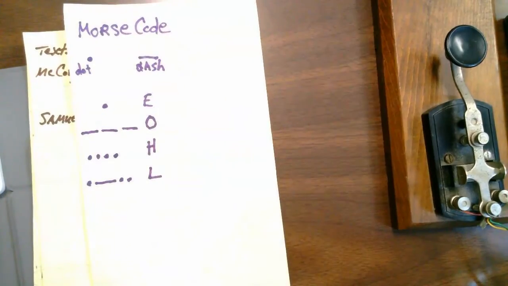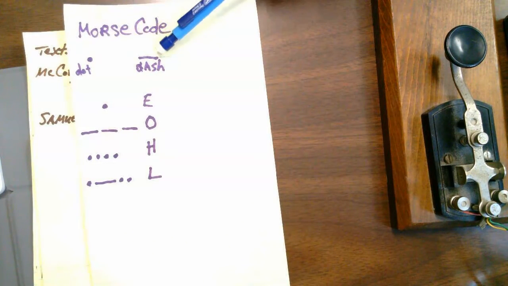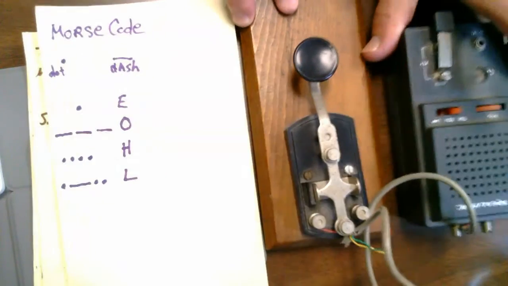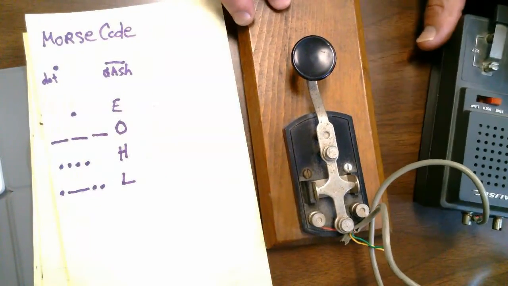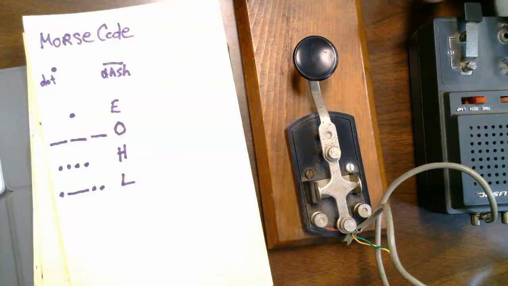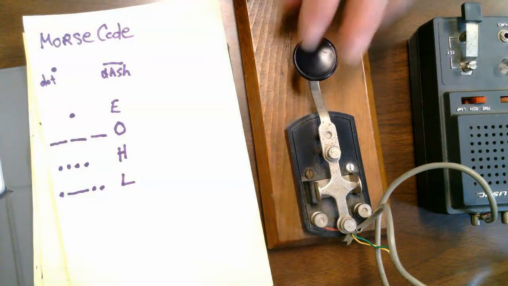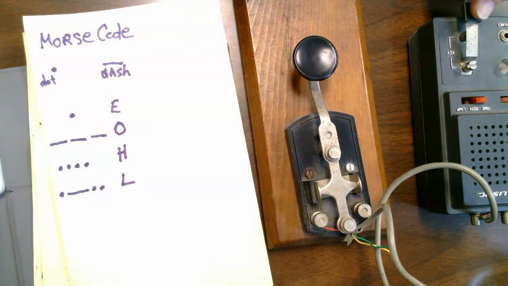So let me go back here and show you how we do this. In Morse code, you have two designations: a dot and a dash. So let me move my oscillator over so you can see this. This one is old and doesn't work very well. Back in the times in which I had my ham operator's license, we used one of these, and I'm going to use a little oscillator over here. It works a little bit better. Let me show you. If I want to make a dot, it's like that. If I want to make a dash, it's like this.